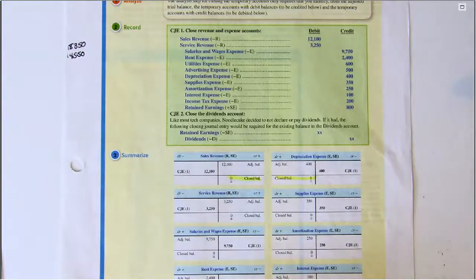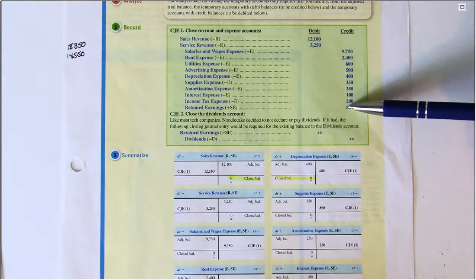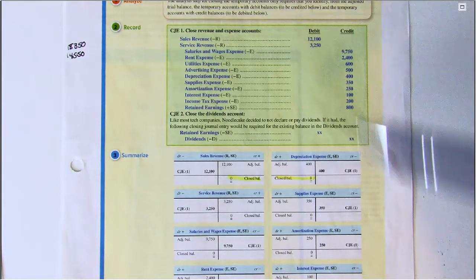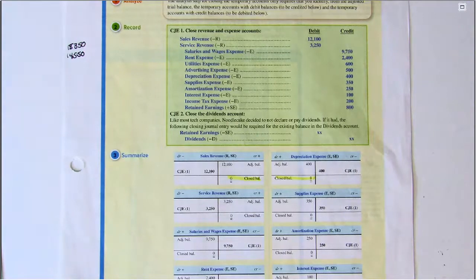So with debits of 15,350 minus credits of 14,550, the difference is 800. We put that on the smaller side, and now the total debits equal the total credits.